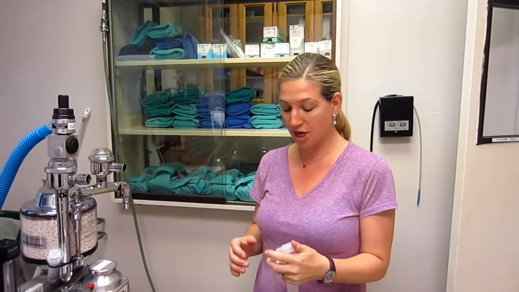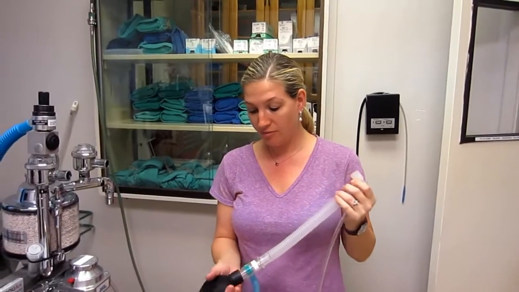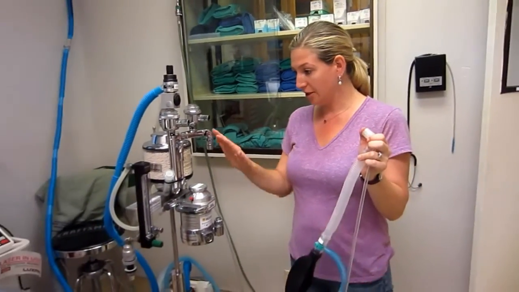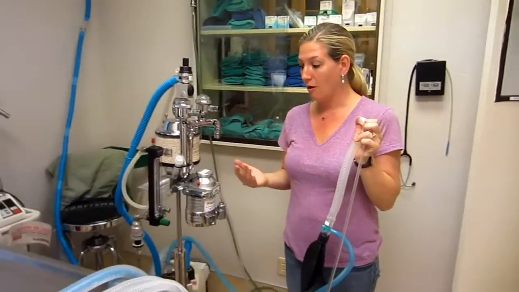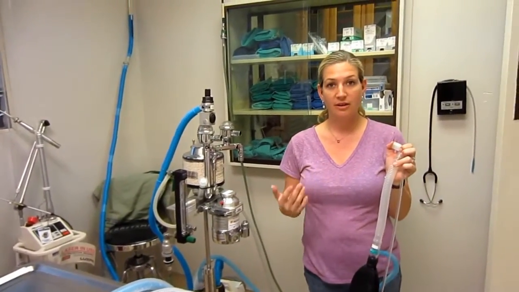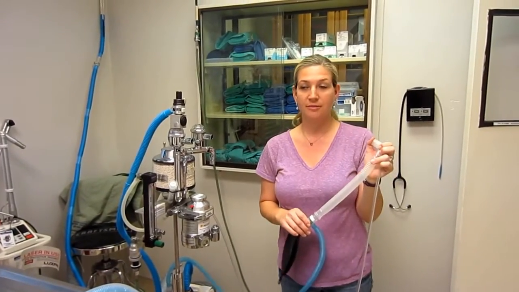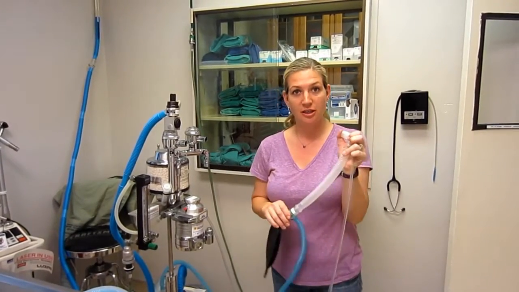Now while I have this connected, I'm going to show you how to pressure check. For pressure checks, this is going to show us if this system will hold pressure, which is very important for us. We need to make sure that we're not losing air anywhere, that something's not going to malfunction and allow our patient to breathe CO2 when they shouldn't, or prevent us from delivering oxygen as needed should we need to mechanically bag.